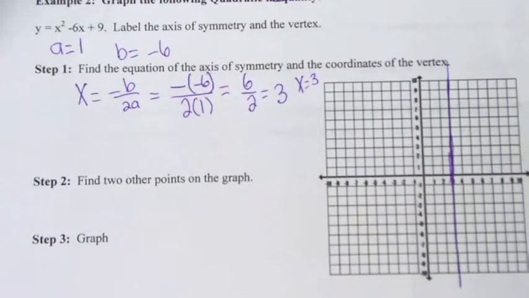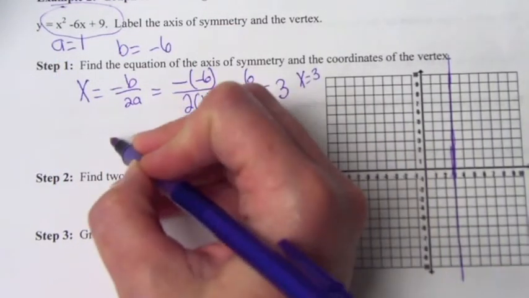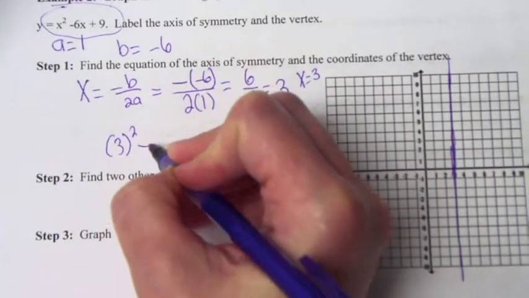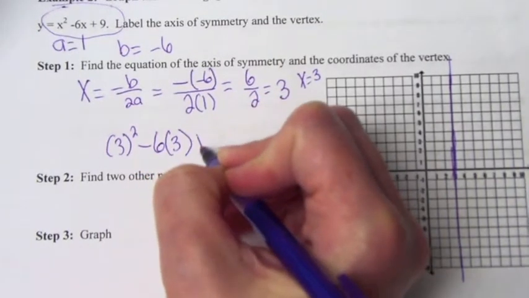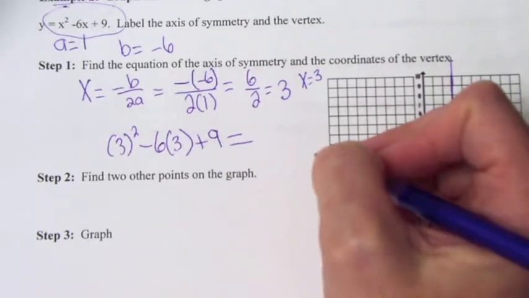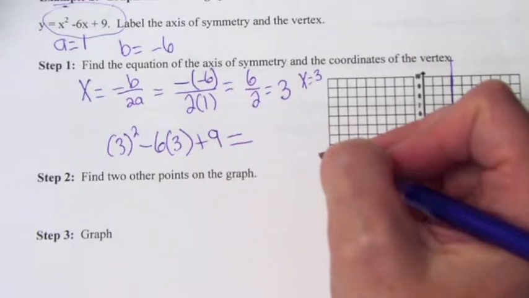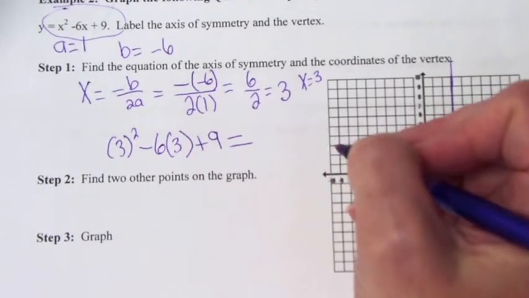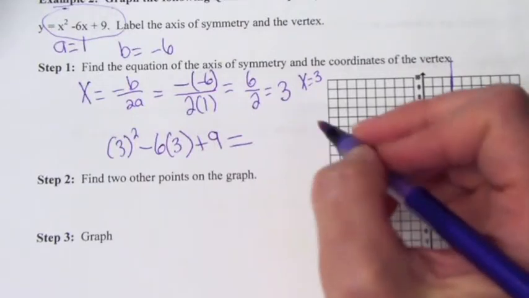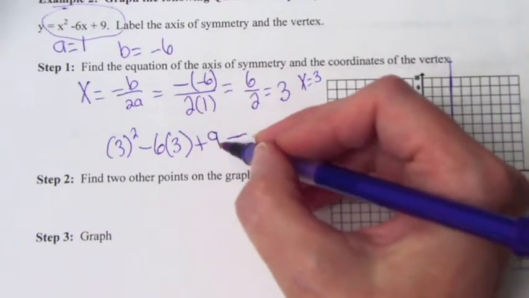Okay, what do we do with that 3? Plug it into the equation right up here. So we get 3 squared minus 6 times 3 plus 9. You should get 0, actually. Put that in your calculator, you should get 0.